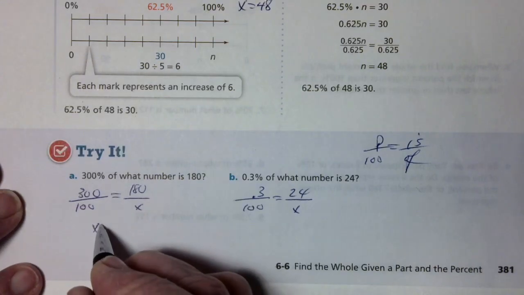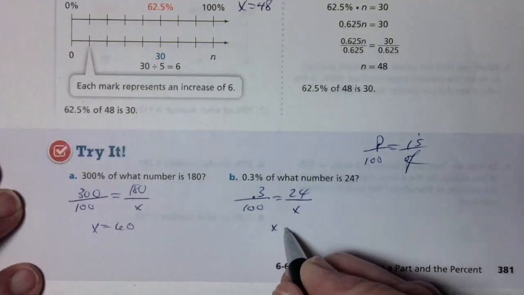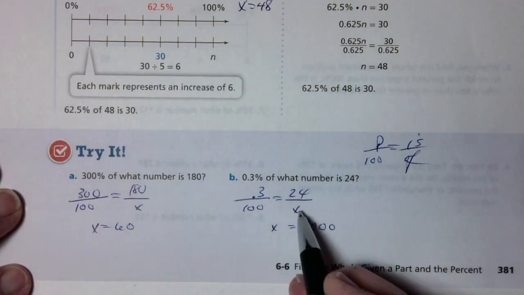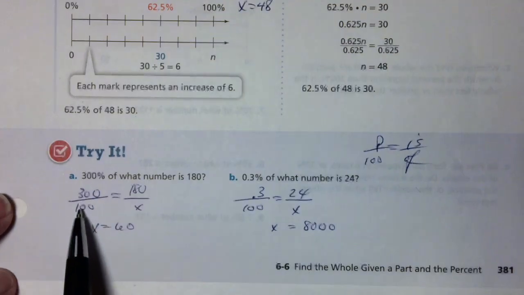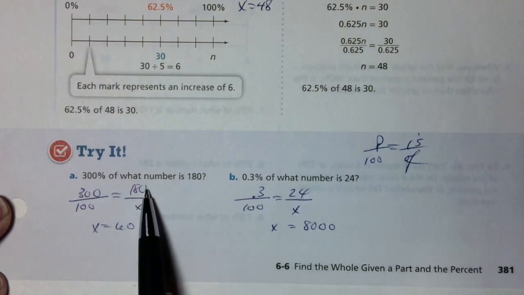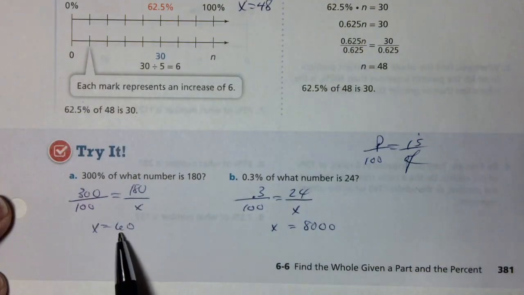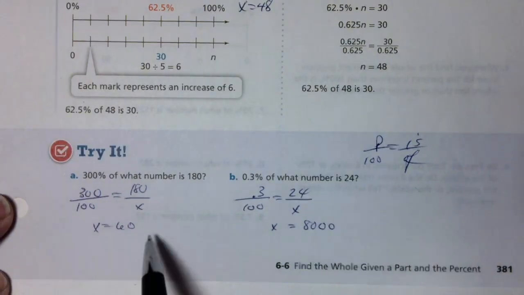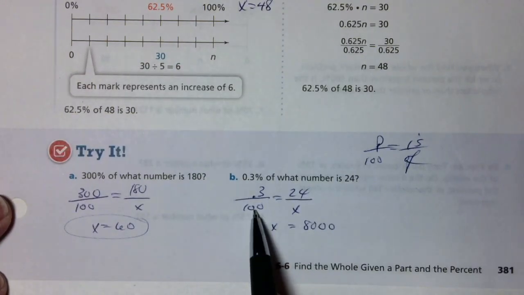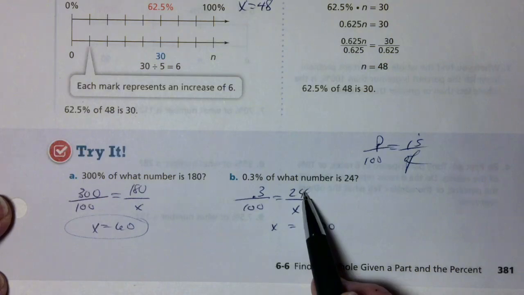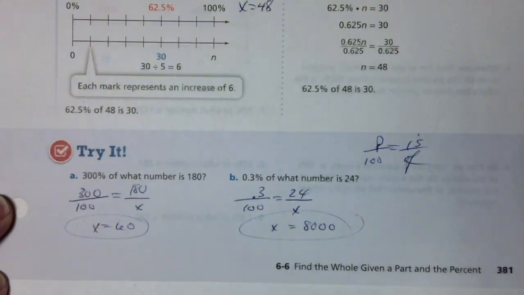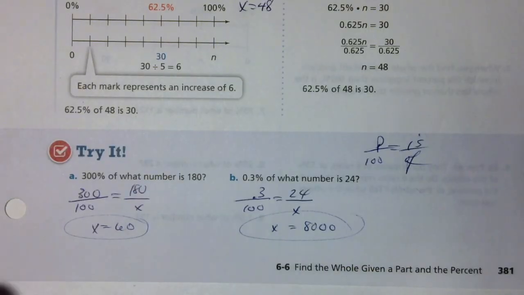Okay, on this one I got 60, and on this one I got 8,000. Yes, it's going to be a very large number. Let's look comparatively. This number is bigger, 3 times bigger than this one, so this number should be 3 times bigger than this one. Well, 3 times 60 is 180, so that is correct. This number is little bitty tiny compared to this one. So this number should be little bitty tiny compared to the number on the bottom, and it is. Remember, these are equivalent fractions.